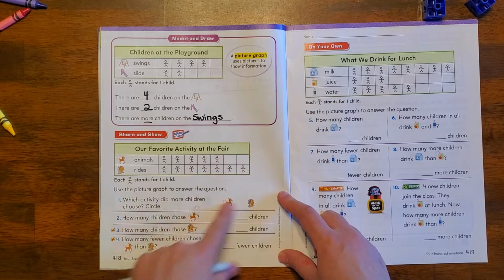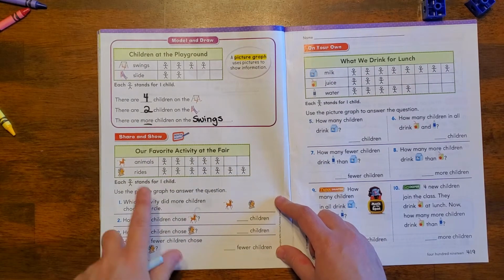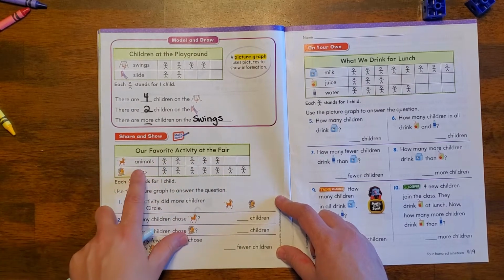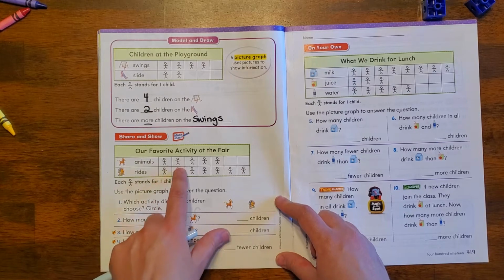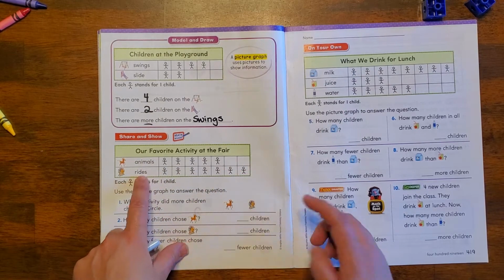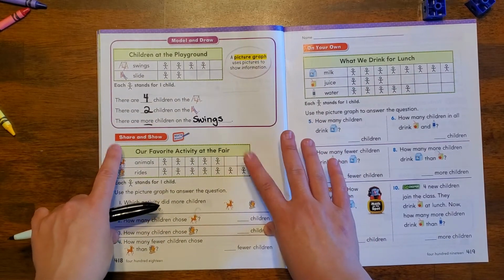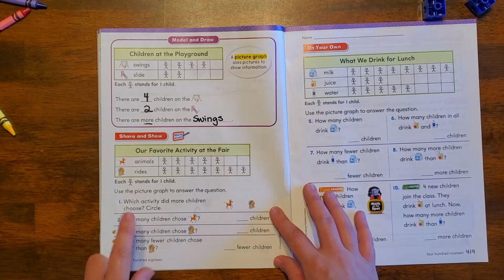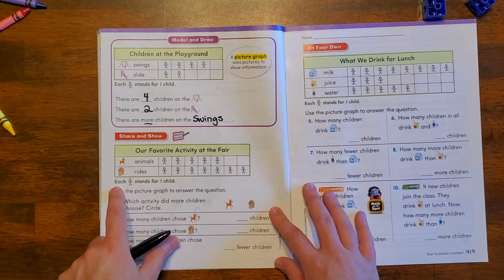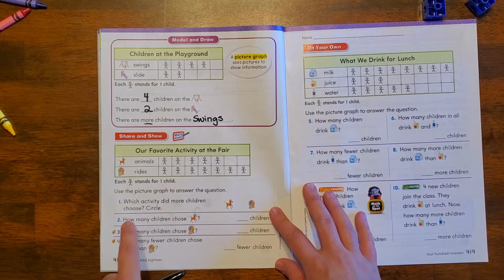Maybe somebody went up and asked 12 people and said, what's your favorite activity at the fair? And 1, 2, 3, 4, 5 of those people said, you know what? I really like going to see the animals. And 1, 2, 3, 4, 5, 6, 7 of those people said, I really like going on the rides. So that's the information that this graph shows. So we're going to use the picture to answer the question. So each little person stands for 1 kid.